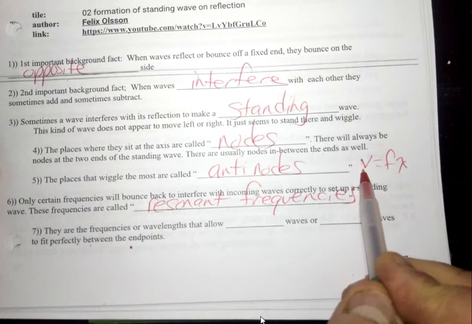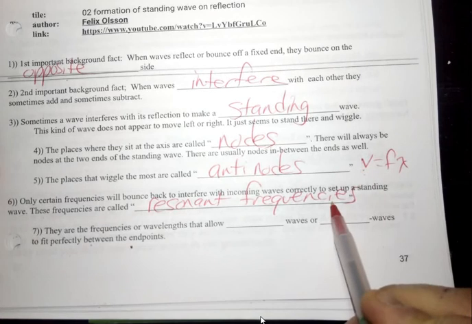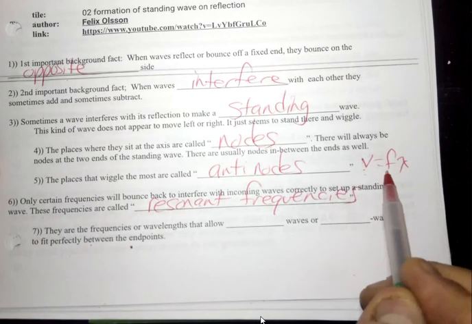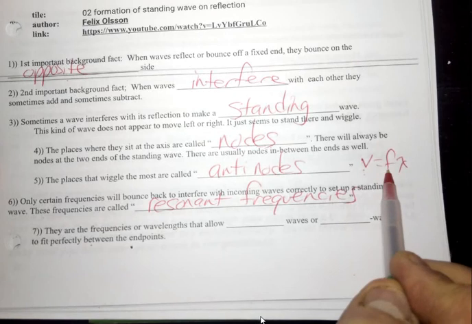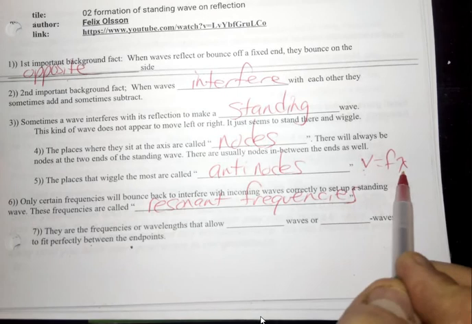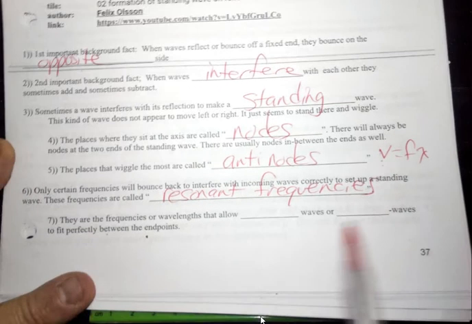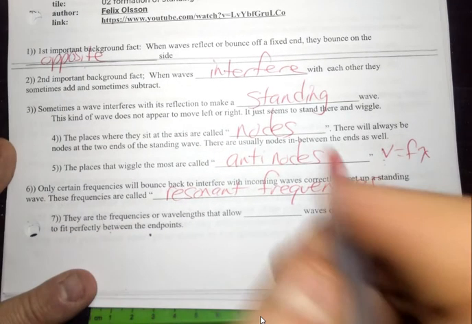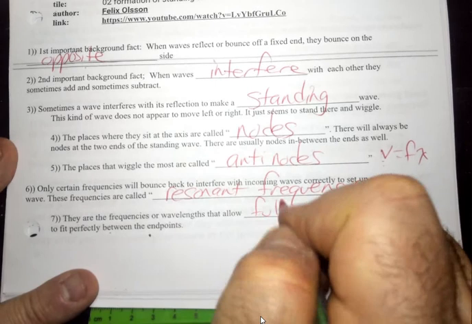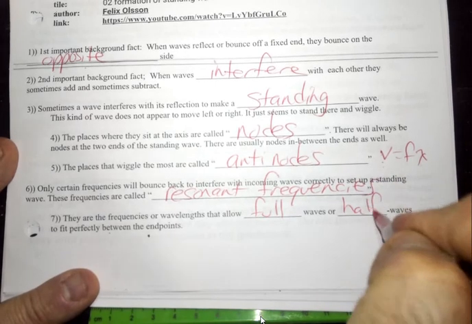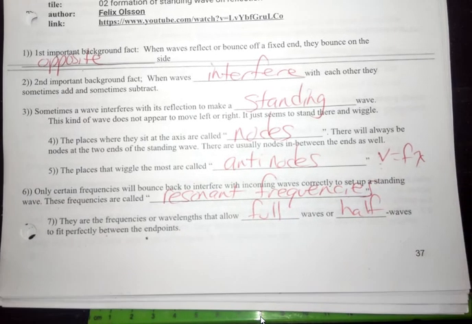Only certain frequencies are going to have this standing wave. So only certain f's are going to be allowed in this situation. And so therefore only certain wavelengths are going to be allowed. And so these frequencies or wavelengths allow full waves or half waves to fit perfectly between the endpoints.